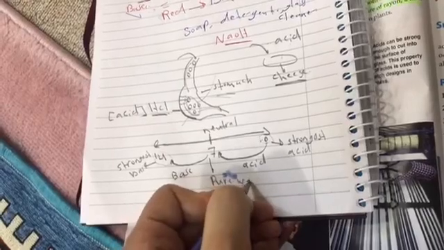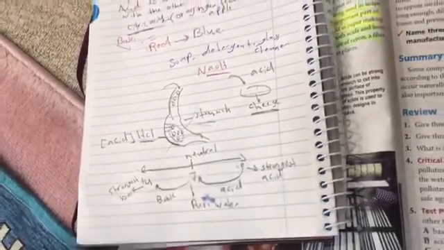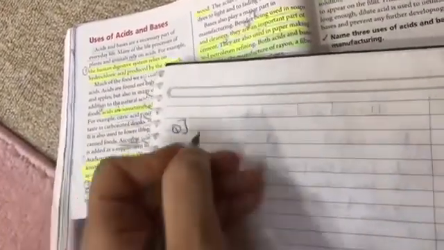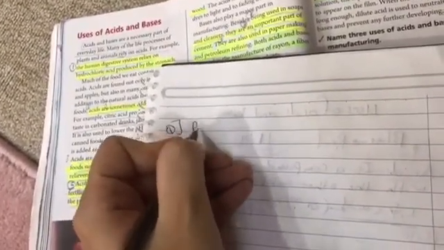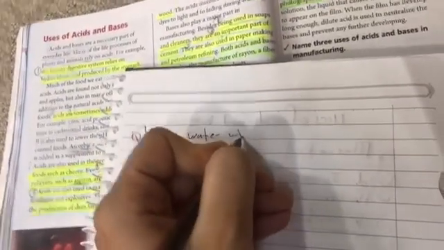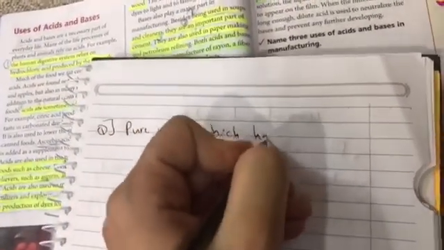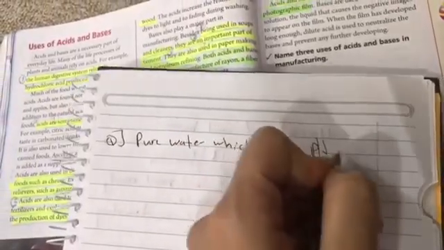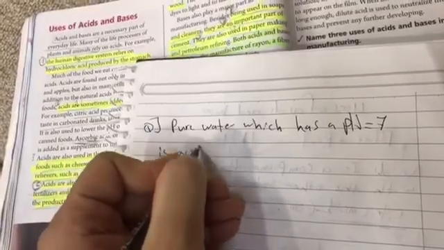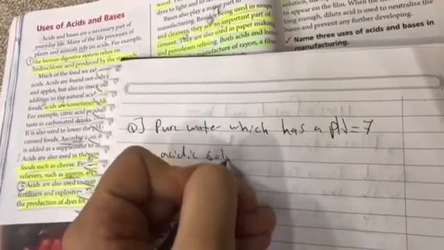Let me give you one example, or let me write for you one of the questions that maybe you will see in the exam. Pure water, which has a pH equal to 7, is an acidic solution.